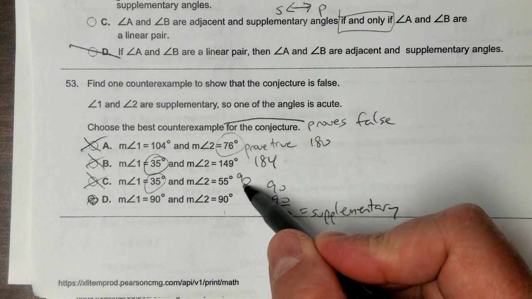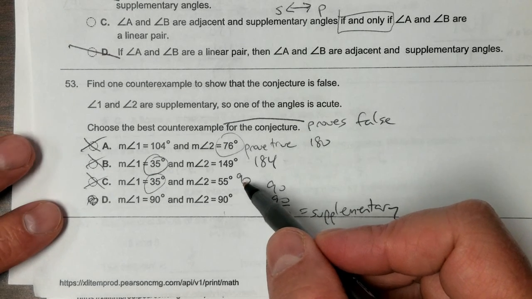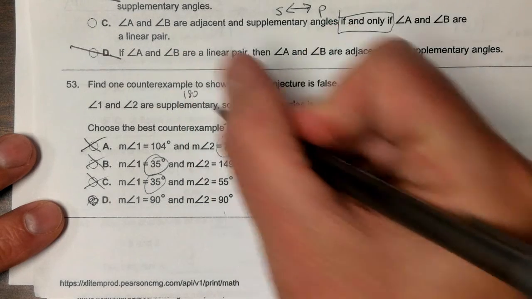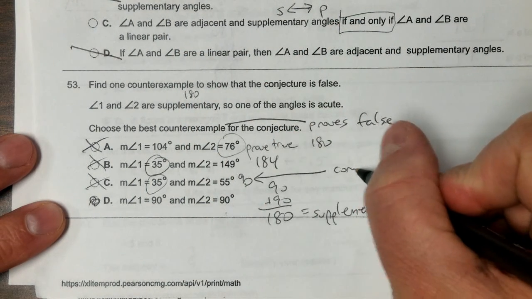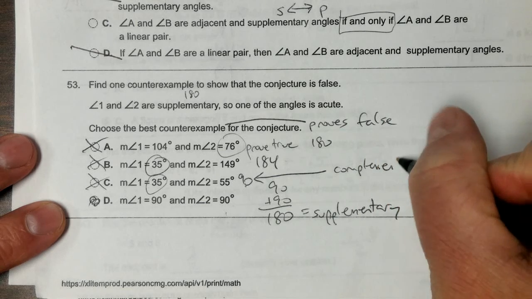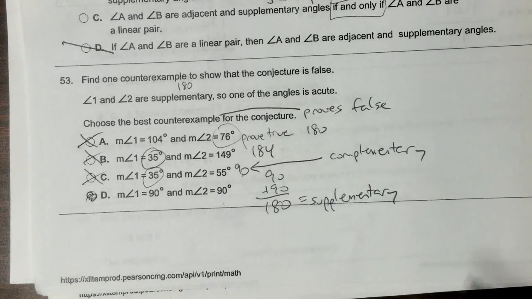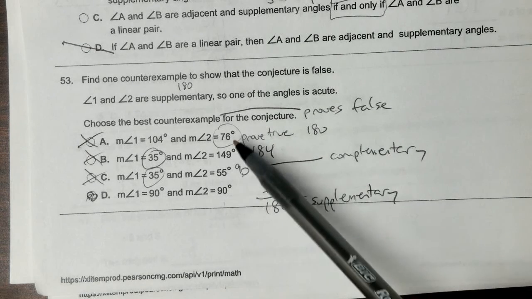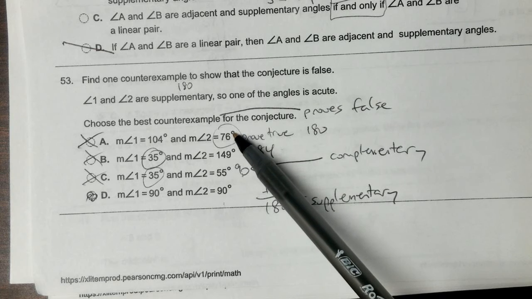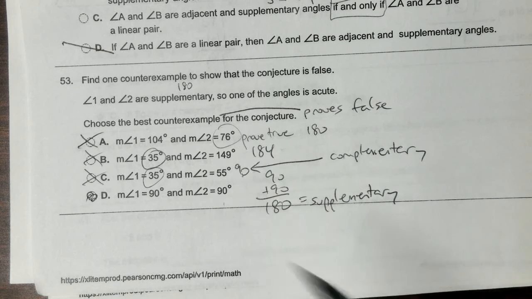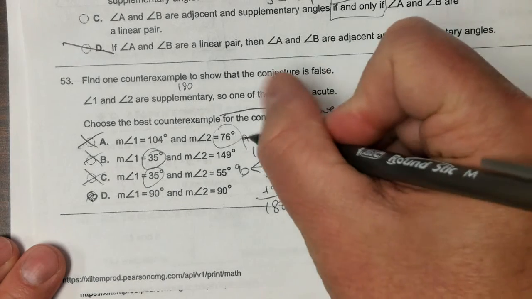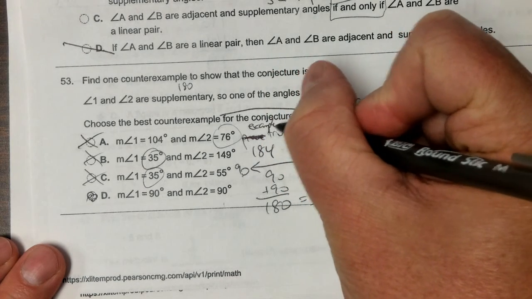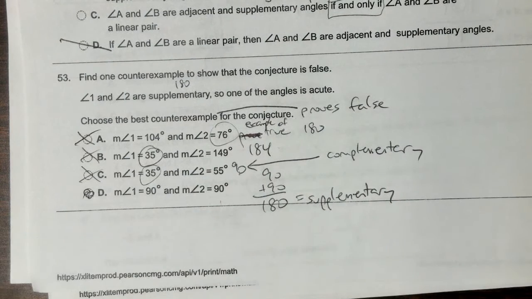So I think on that one they're trying to confuse you, because supplementary adds up to 180 and complementary would be 90. So really, the only ones that add up to 180 are either A or D, and A doesn't prove that false. It's an example of something that's true. Let me say, example of true. Any questions about that? Okay.